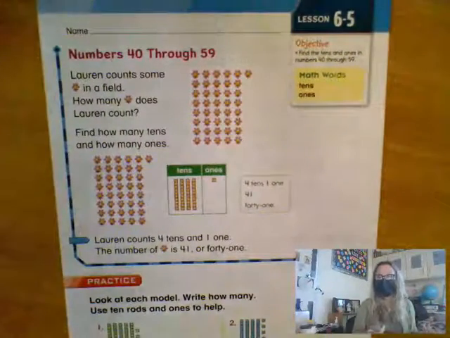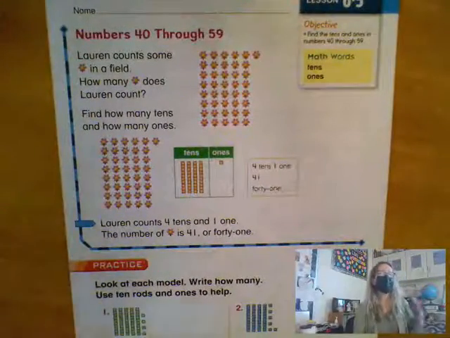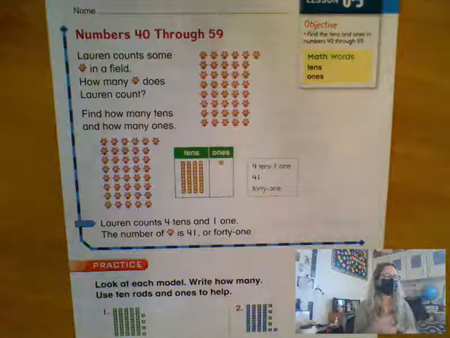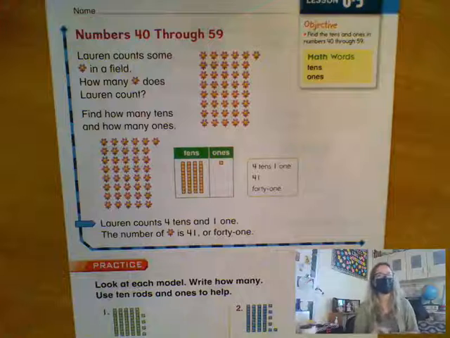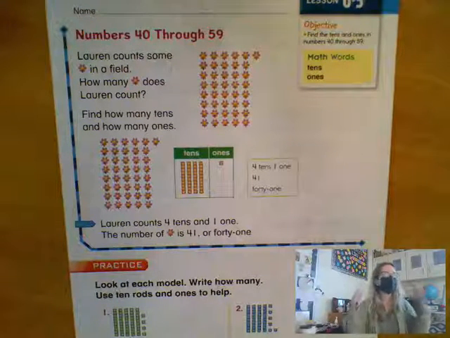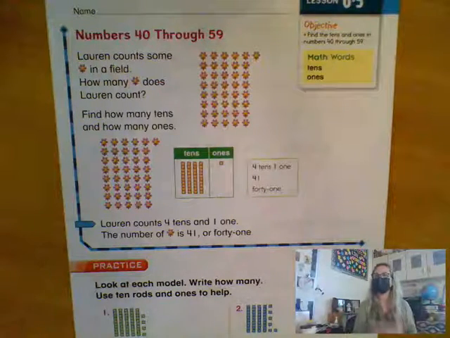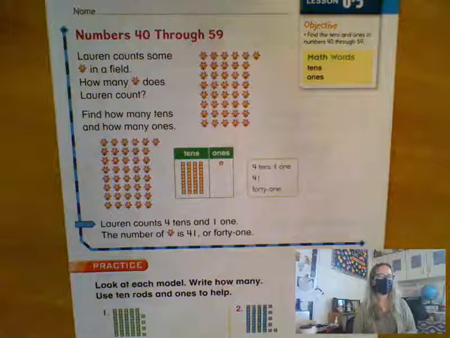This is going to be a quick math lesson today because I feel like you guys are doing a really good job with tens and ones. And the chapters this week, like yesterday, we did 20 to 39. Now we're doing 40 to 59. Then we'll do 60 to 79. So even though the numbers are getting bigger, it's the same pattern, tens, ones, tens, ones. So I feel like you've got a really good handle on how to do this.